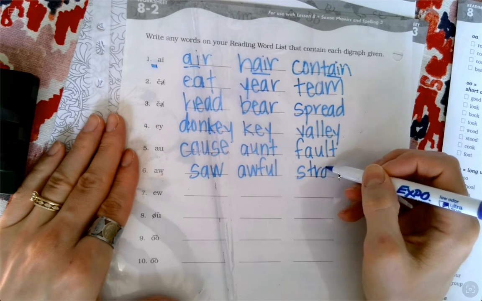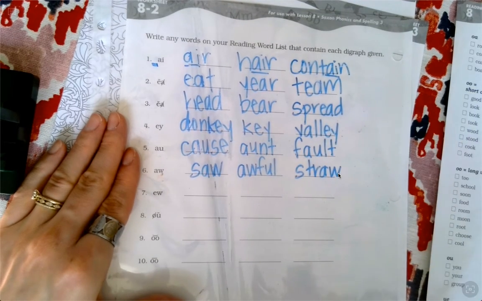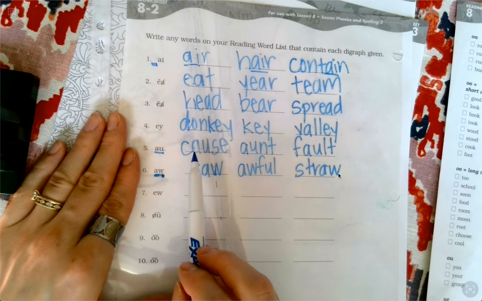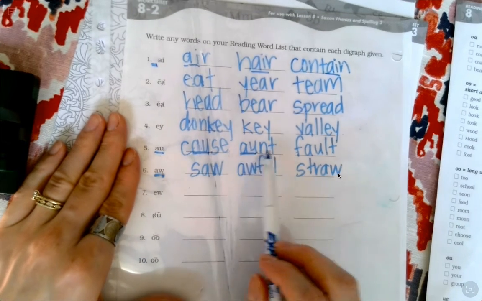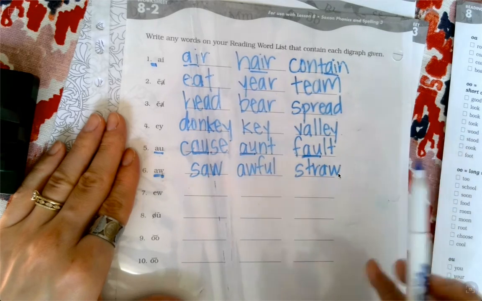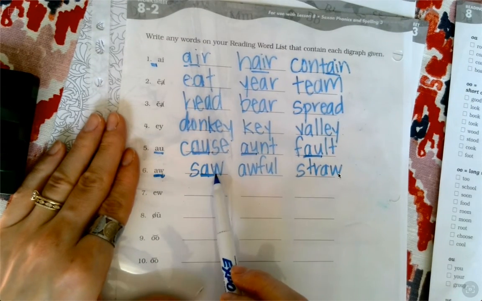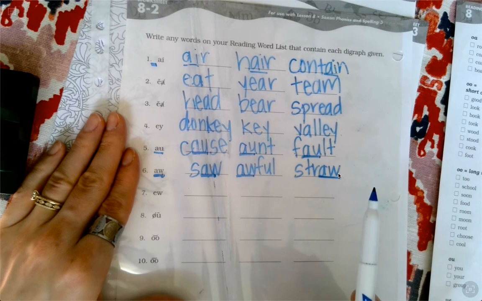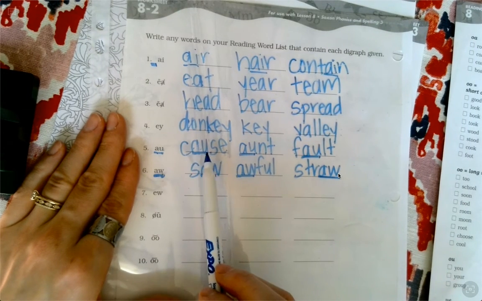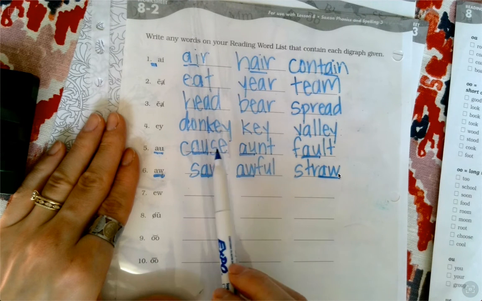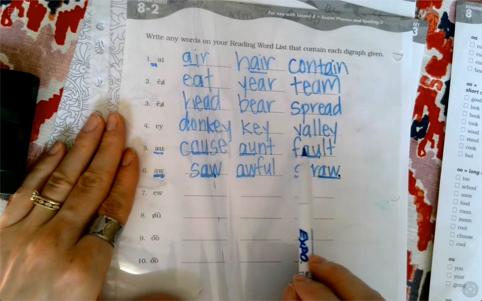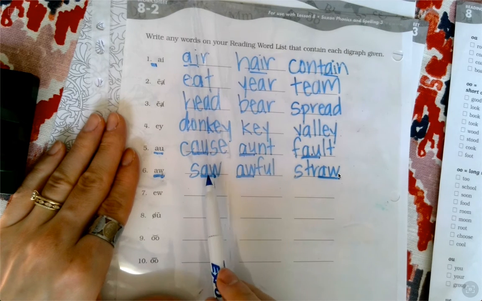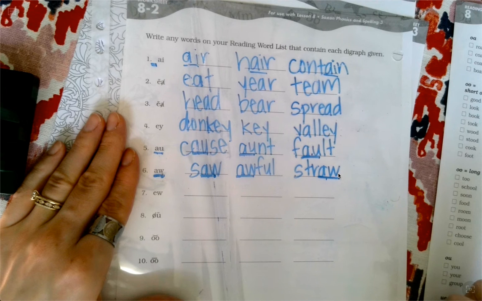and straw. Now what's important to know about these 2, because they sound exactly the same: AU is typically in the middle, sometimes at the beginning, but mostly it's in the middle. That one's a little bit of an exception. AW is typically at the end, at the beginning and at the end. They are a little tricky. That one's kind of the interesting one.